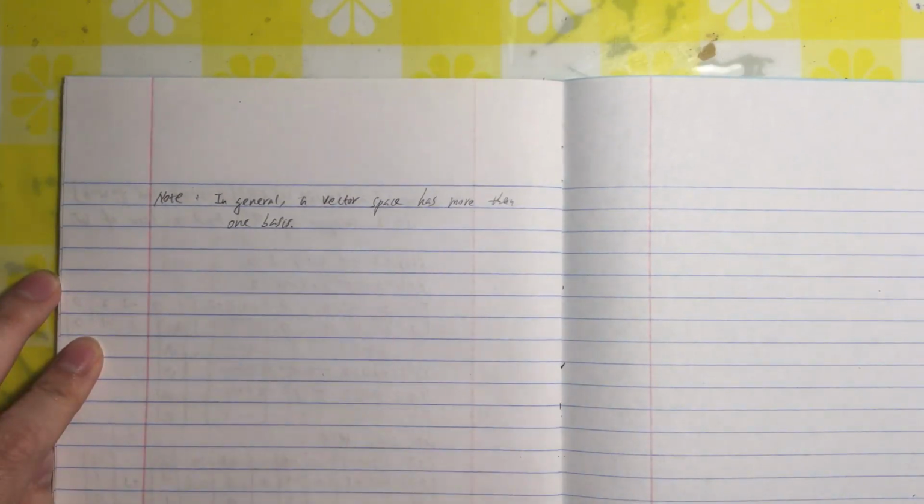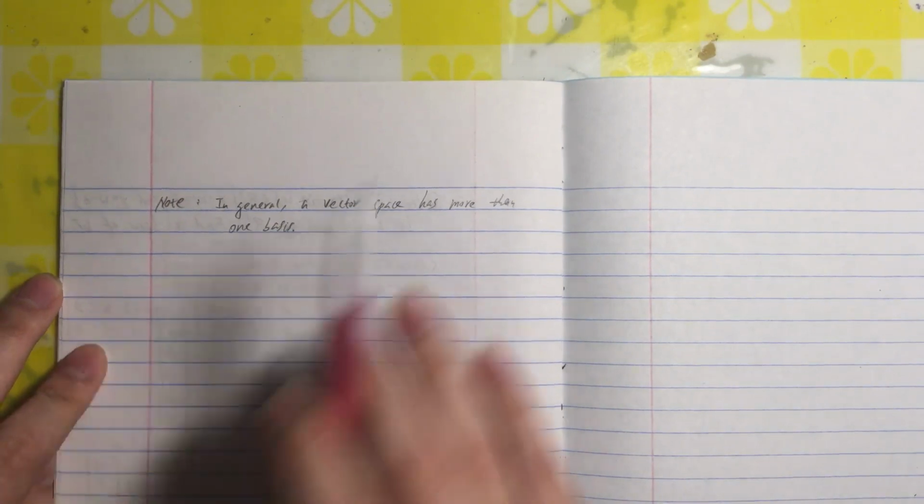Next, let me show you the standard basis of some vector spaces.